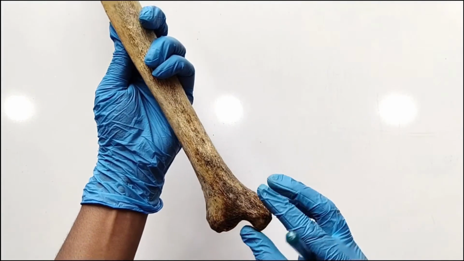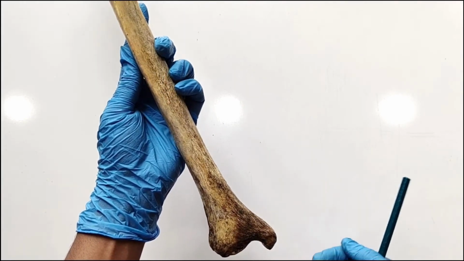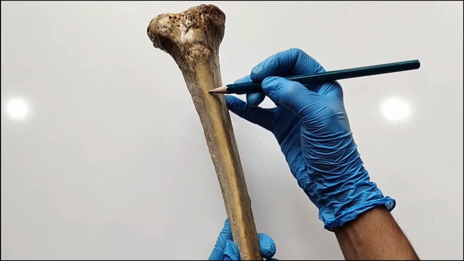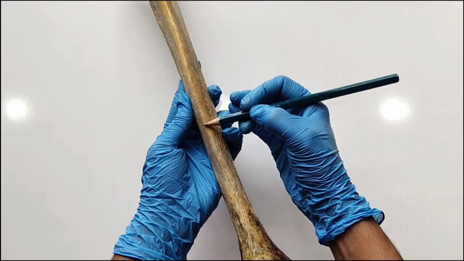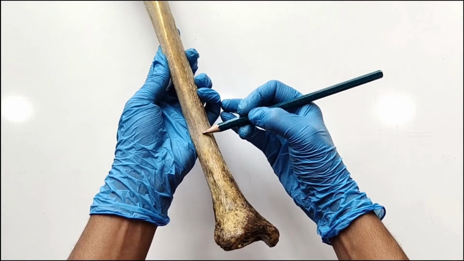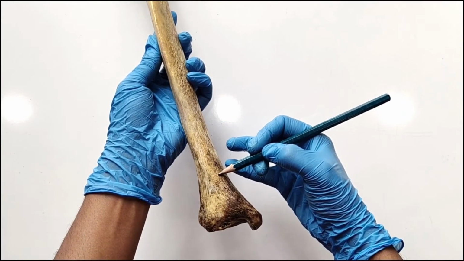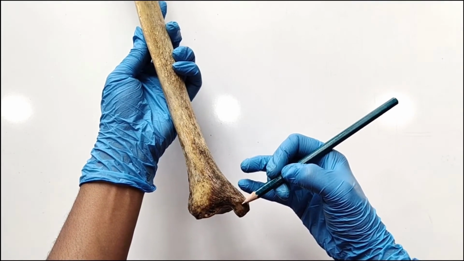So here is the medial malleolus. This stout process is the medial malleolus. The anterior border starts from below the tibial tuberosity and comes all the way down, and here it deviates to one side so that it becomes continuous with the anterior margin of the medial malleolus. Down here the anterior border ends as the anterior margin of the medial malleolus.